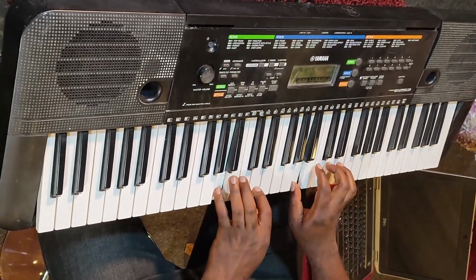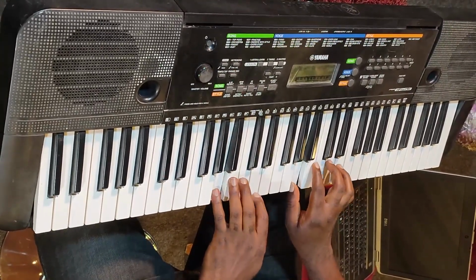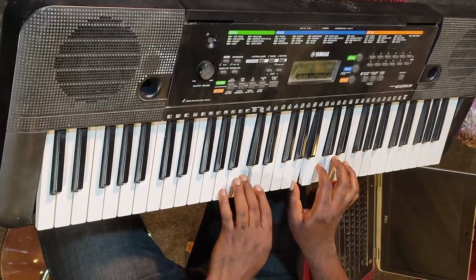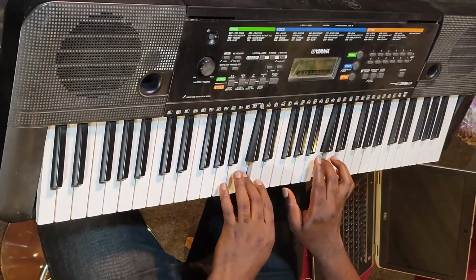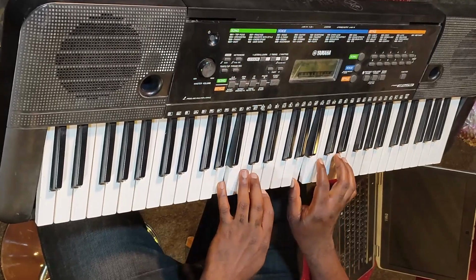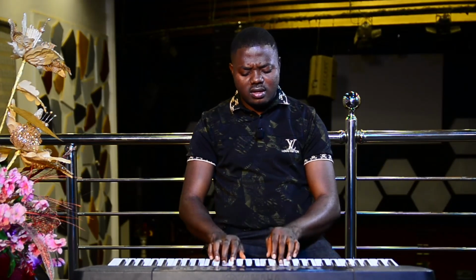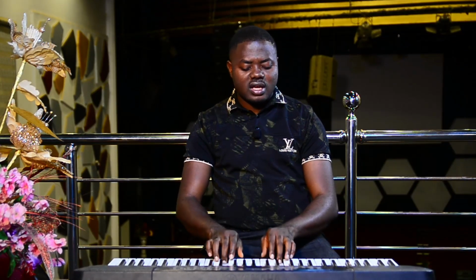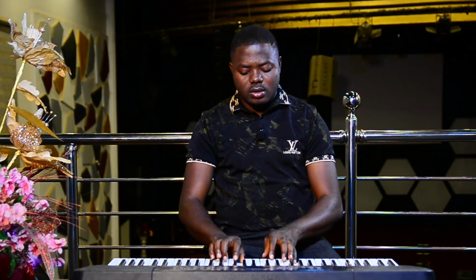Also, avoid pressing 2 keys, pressing in between the keys, something like this. No. Make sure each finger is for each of the keys, not this. Do you understand what I'm saying? So, slowly, each of the keys, each of the sounds should be distinguished from one another. Then you can now increase the pace little by little.